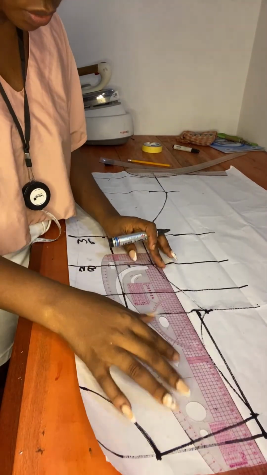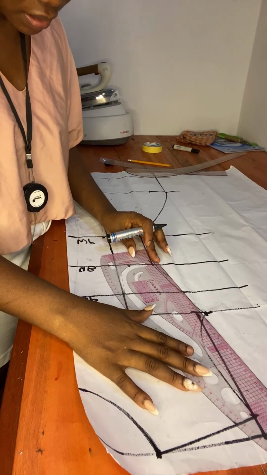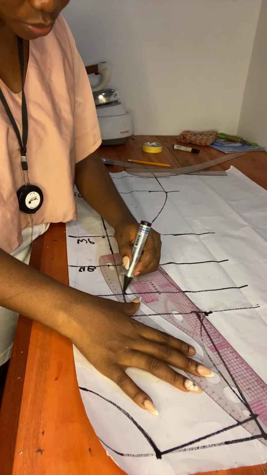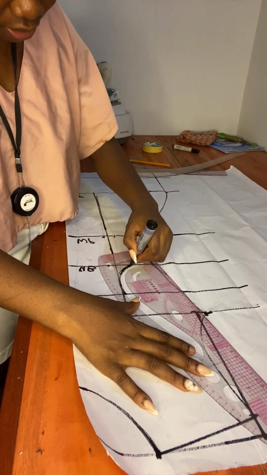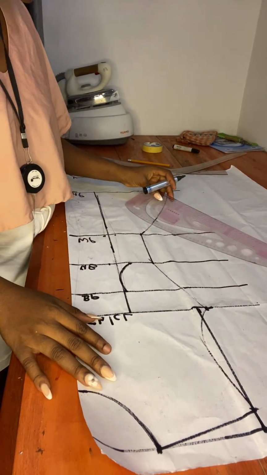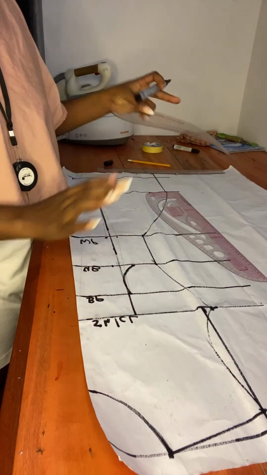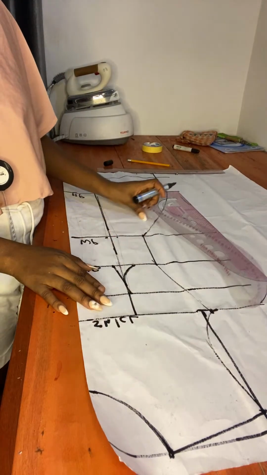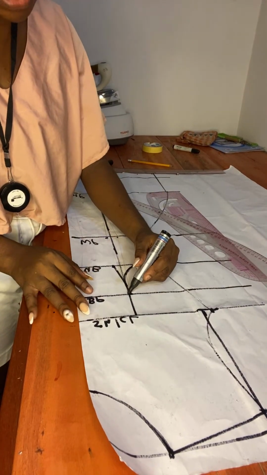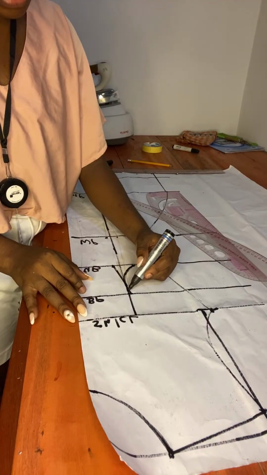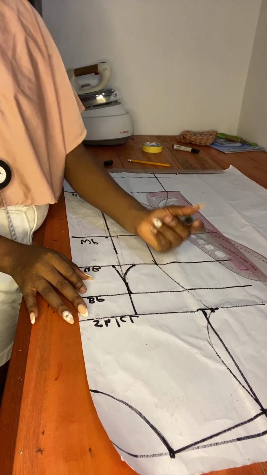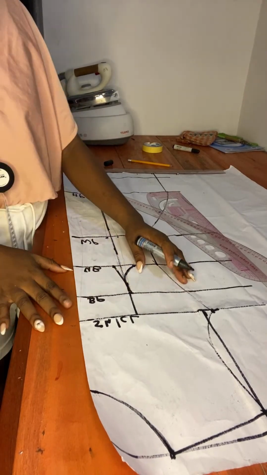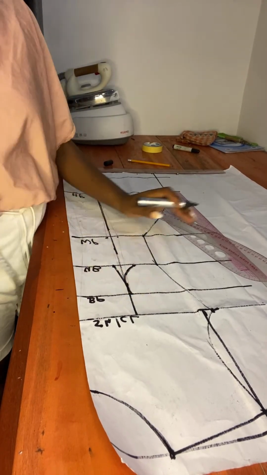So let me make use of this one, because this gives me a better look when I curve with it. I'm going to connect this way to the bust point, and then on this side, I'm going to connect this way to the bust point. If you notice, I'm not getting to the exact bust point. I'm just stopping maybe half an inch below. That's a very good way to have your bust here. You don't need to get to the bust point.